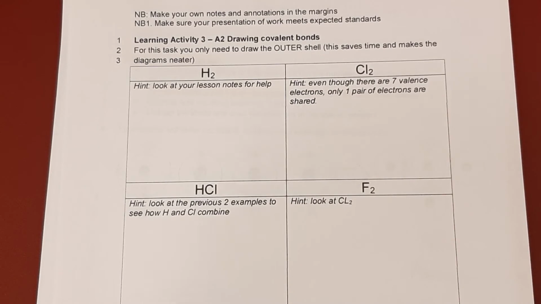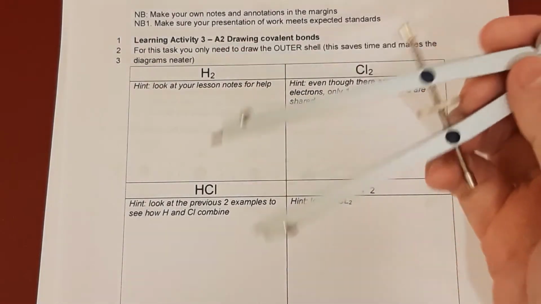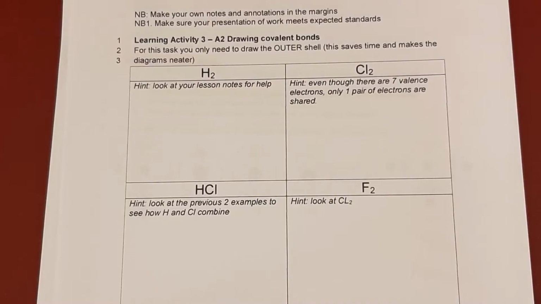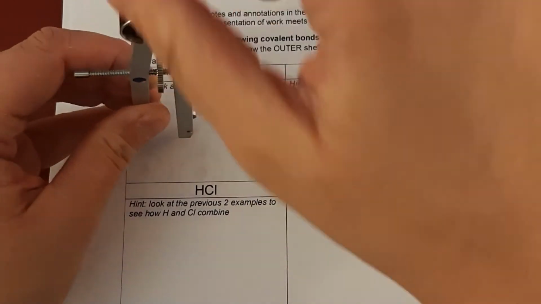For this task, you can either draw circles freehand using your pencil, or if you have one, you can use a compass and protractor and do it that way. To do this, you simply draw your 2 circles.